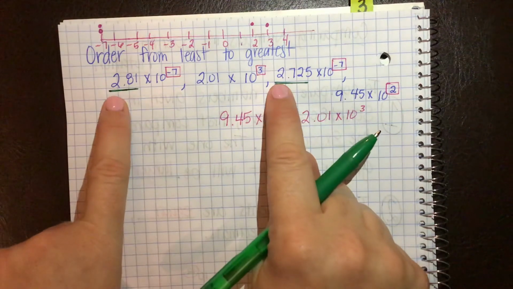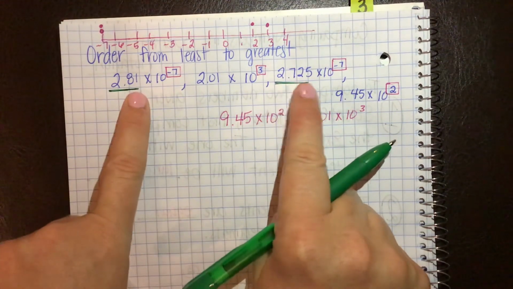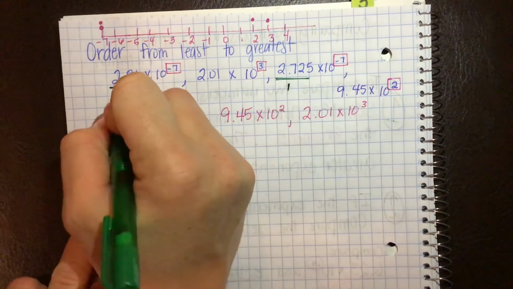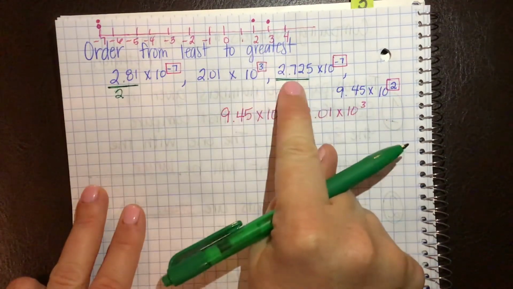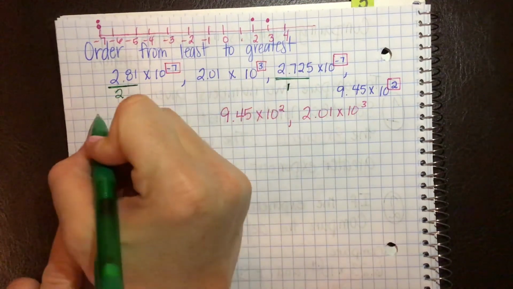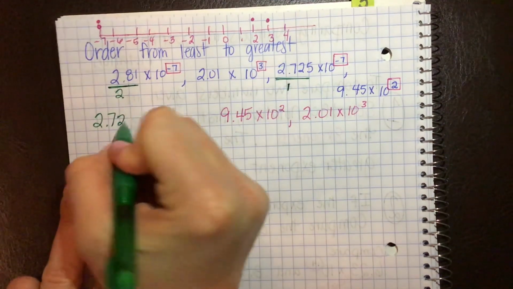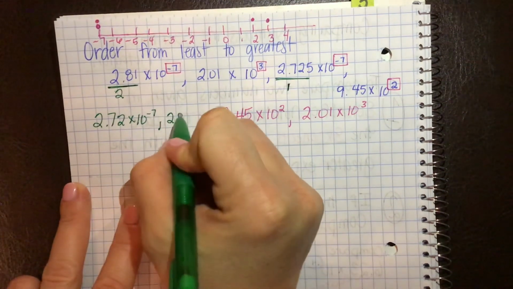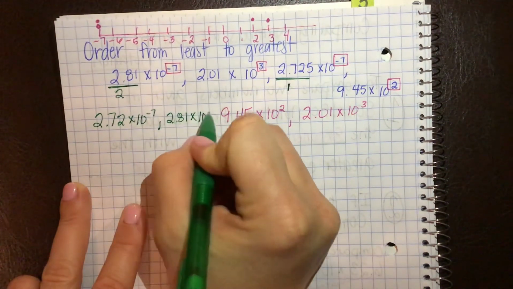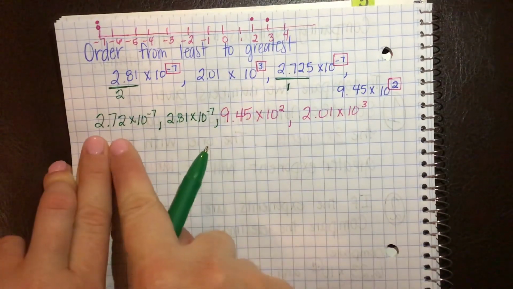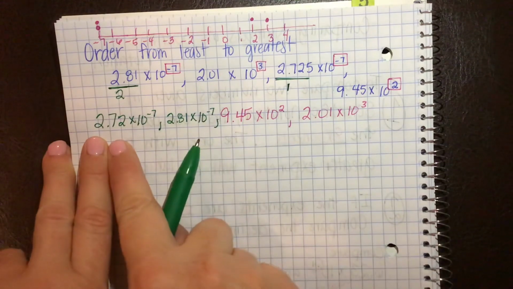The 2's are the same, so then you have to start looking at the decimal places. And this one would have to be first, and this one would be second, because that's smaller, and we're still, again, least to greatest. So it'd be 2.725 times 10 to the negative 7th, and 2.81 times 10 to the negative 7th. And that would be how you would order them from least to greatest.